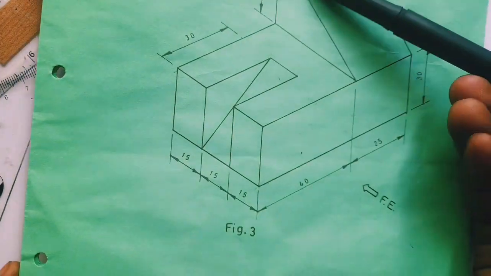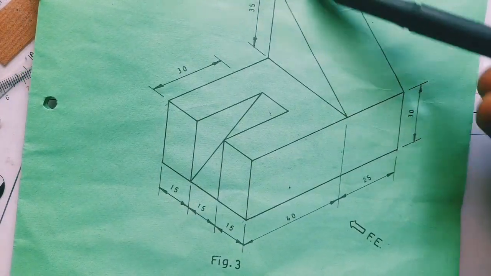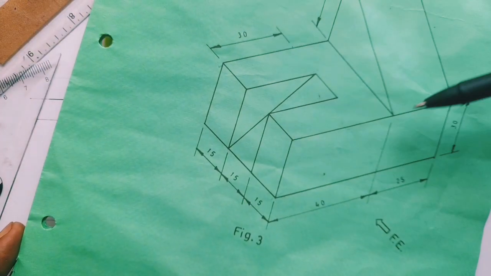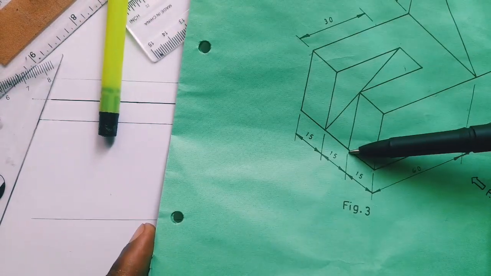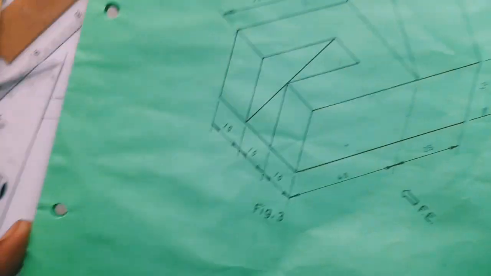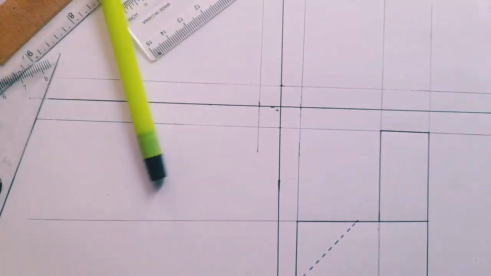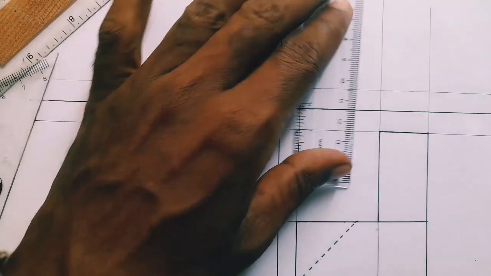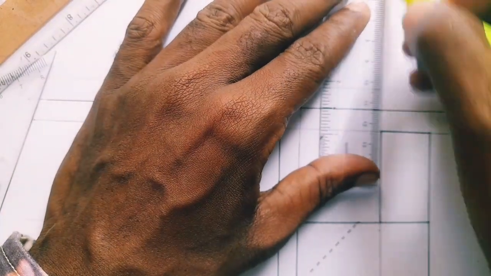Next, we have to draw the plan. The plan is what you draw when you observe this solid from top. So you can see these are the faces, the slant, and these are the letter U, and the slant one, the cutout, which is also a slant face. So now we have to ensure we take all the dimensions as they are from the solid. Then let's elongate this.